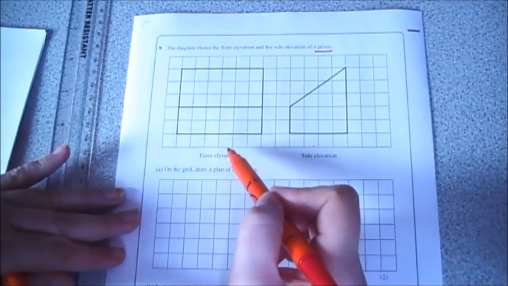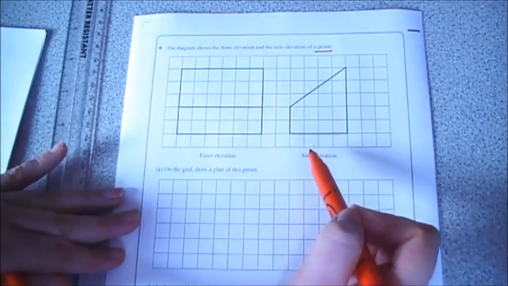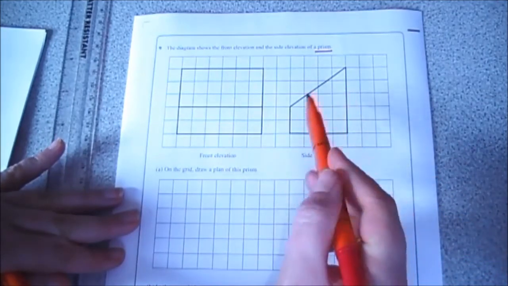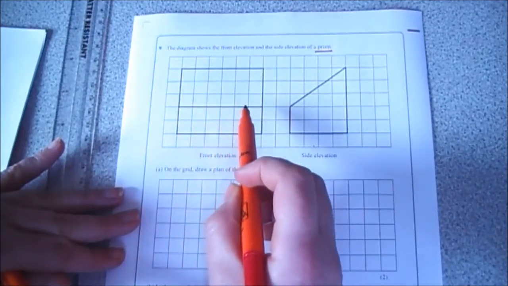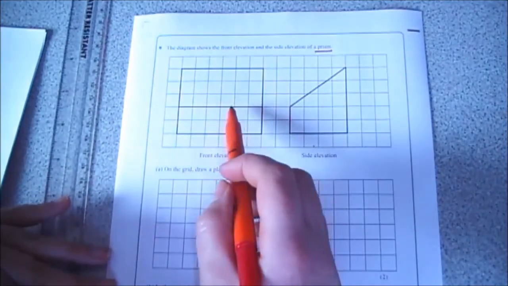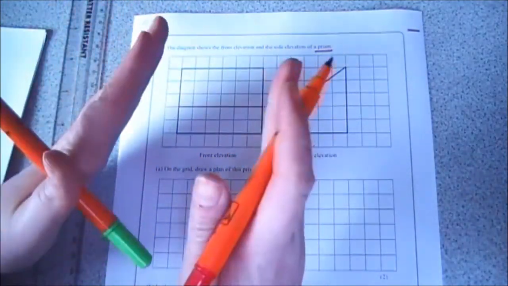Front elevation means if you were looking at it exactly from the front end, and side elevation means you're looking at it exactly from the side end. So the side of this shape looks like that, and the very front of it looks like this. The fact it's got a line across the middle just means that something's happening on the shape. It doesn't mean that that's like one side and that's another side. It means that is what you see when you look at it head on.